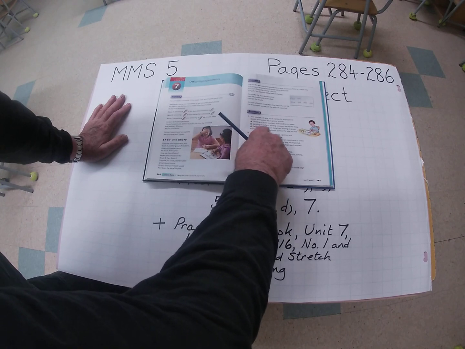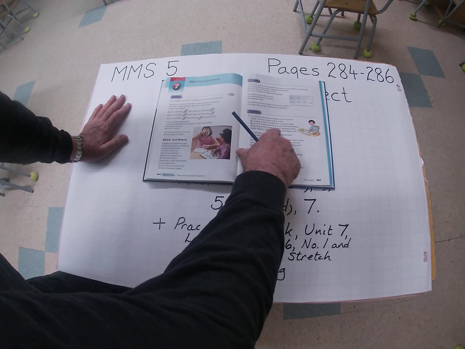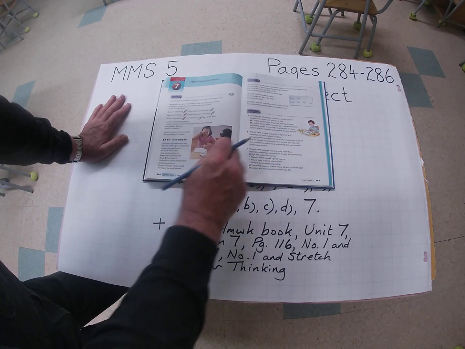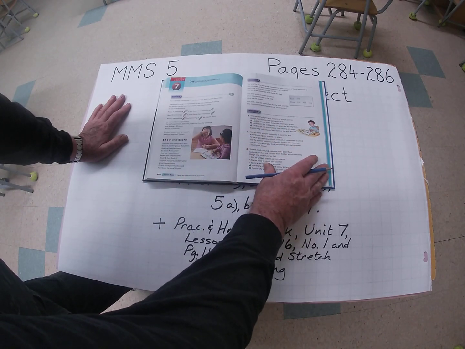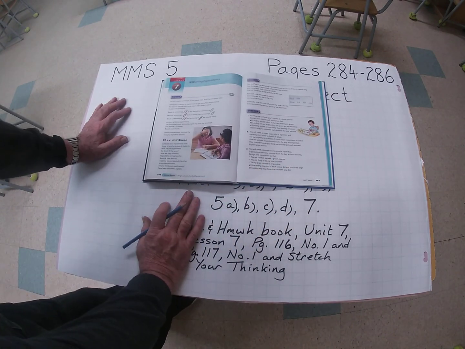Second one, landing on red and landing on green are equally likely. And the third one, landing on red is more likely than landing on green. And then they want you to explain why you colored each spinner the way you did. Pretty straightforward, I think. Okay.